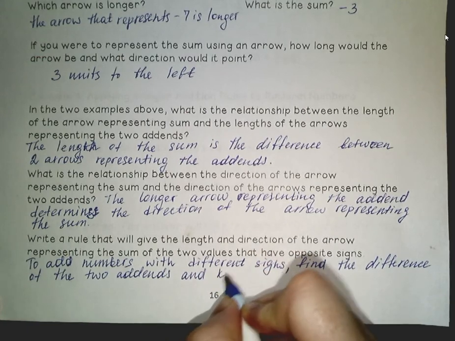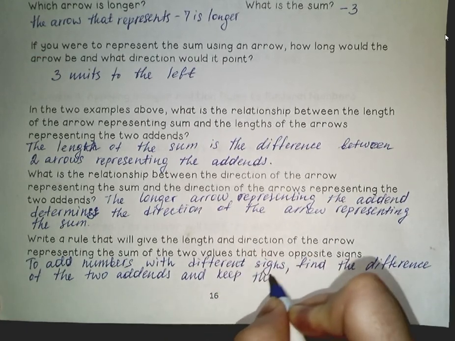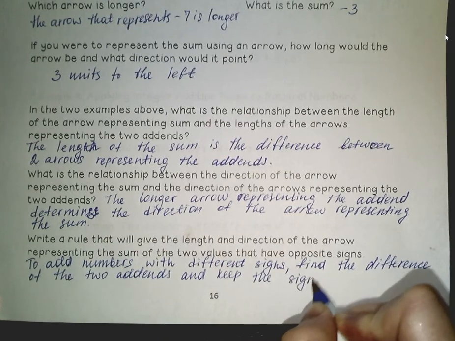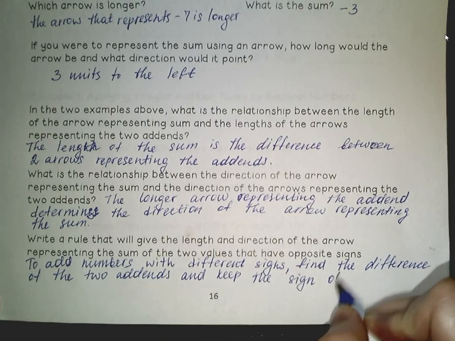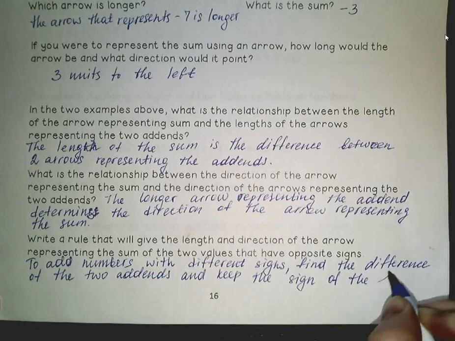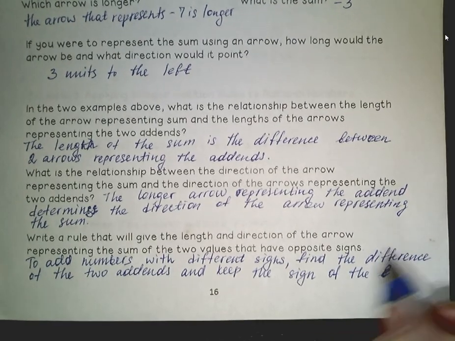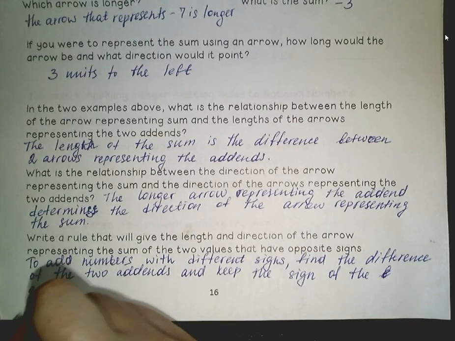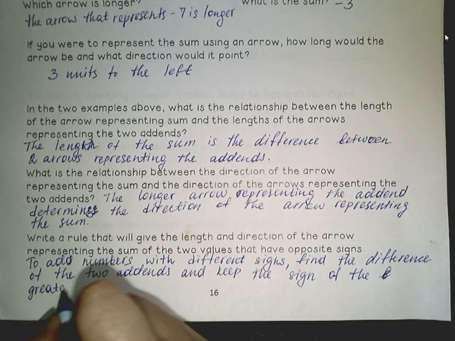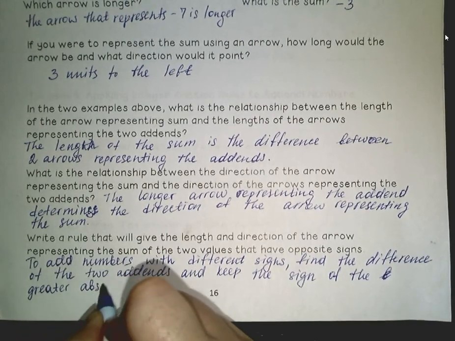And keep the sign of the, let's say, greater absolute value, more mathematically correct, of the greater absolute value.